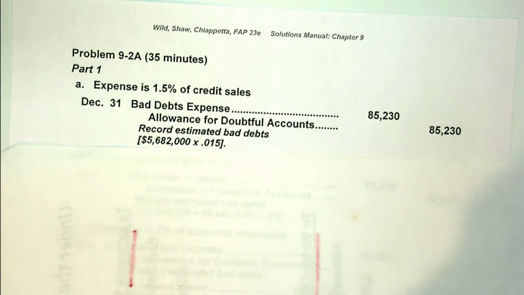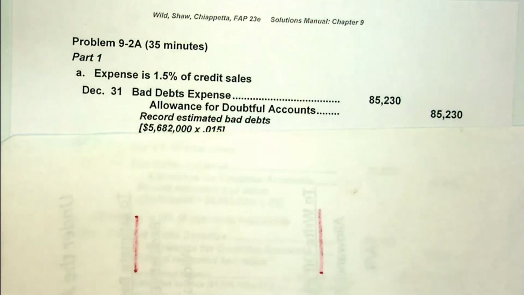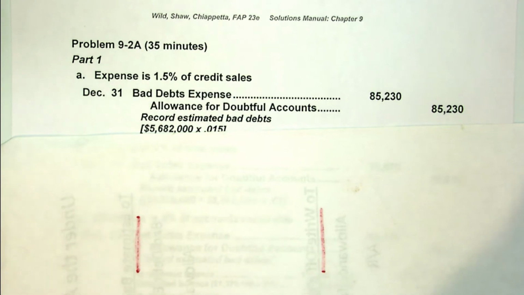Make sure you're doing your homework in this chapter. Do them in all the chapters, but especially do your homework problems in this one, because you want to learn this stuff.